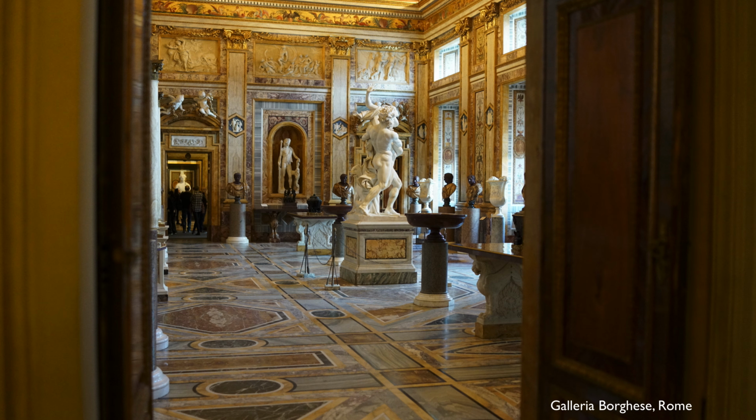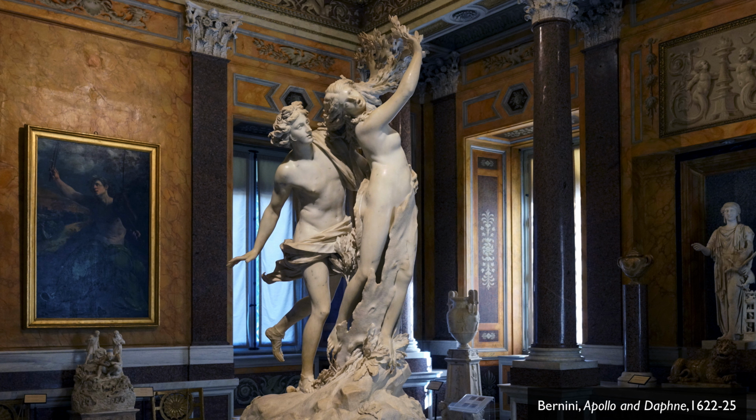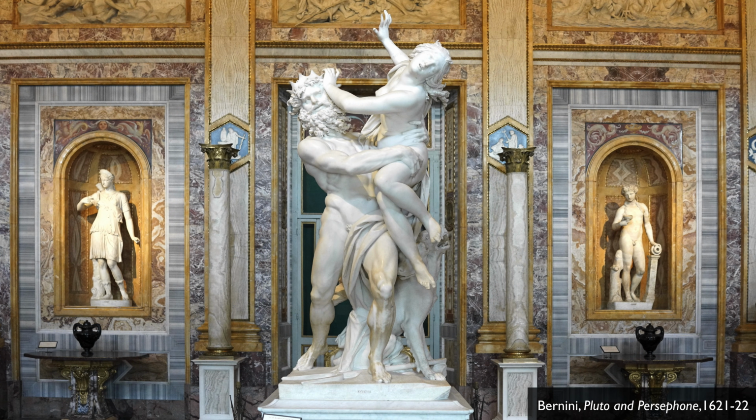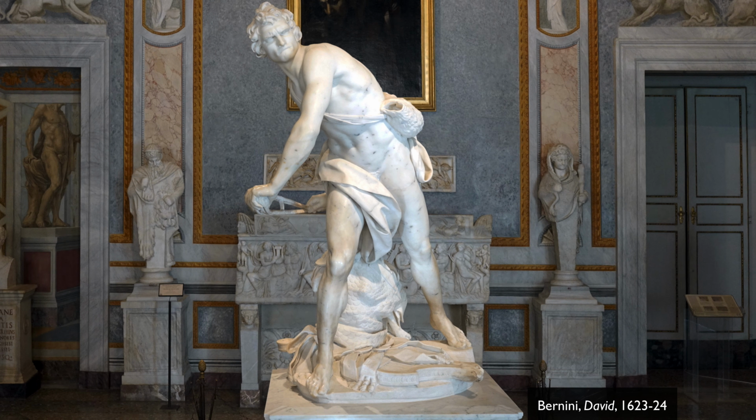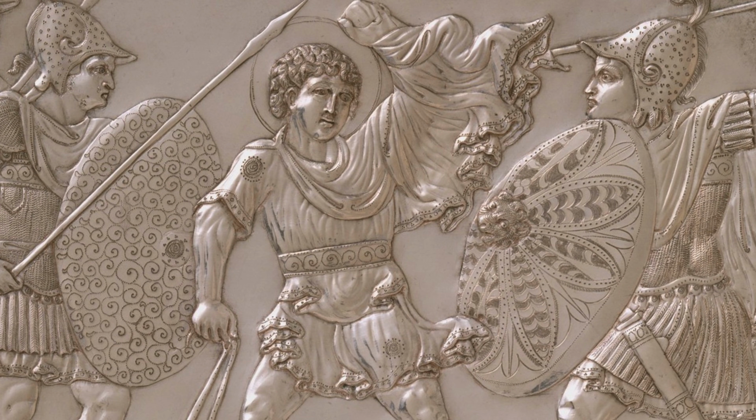We're in the Galleria Borghese here in Rome, looking at one of several sculptures that Bernini, as a young man in his 20s, made for Cardinal Borghese here in this fabulously beautiful villa. And this is the sculpture of David. So the story comes from the Old Testament and the young man who will become King David.